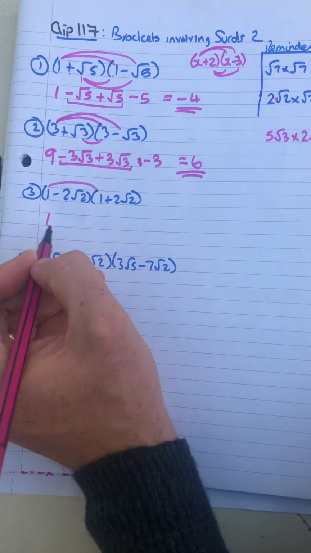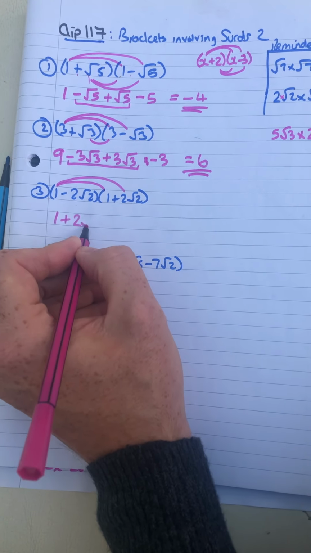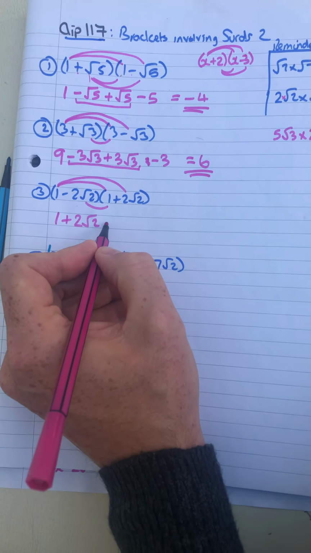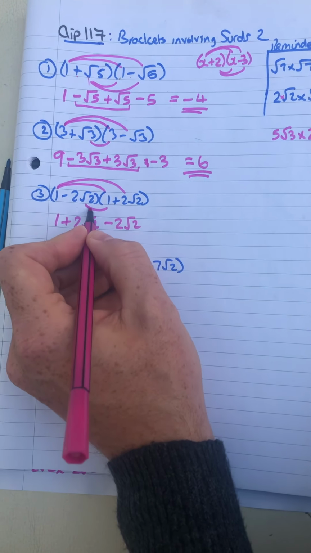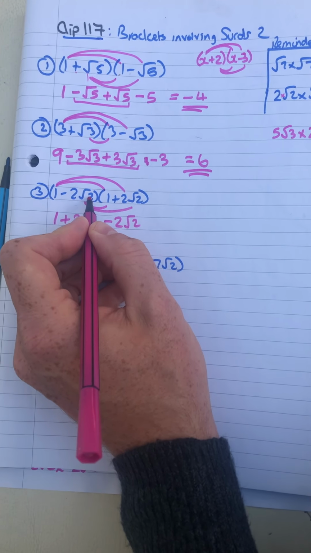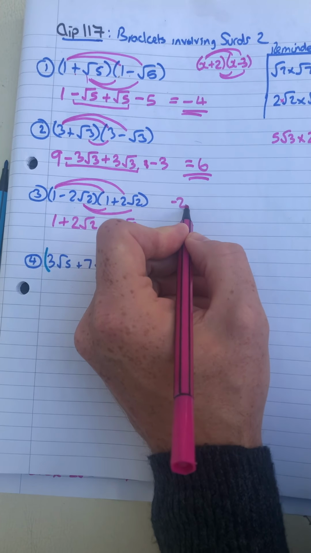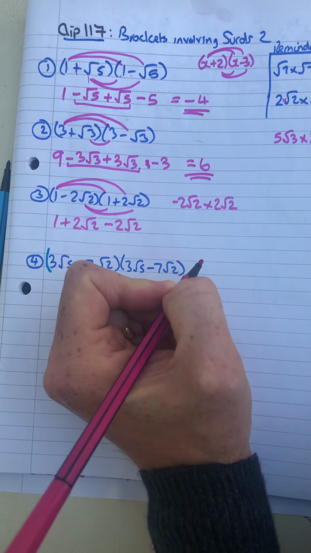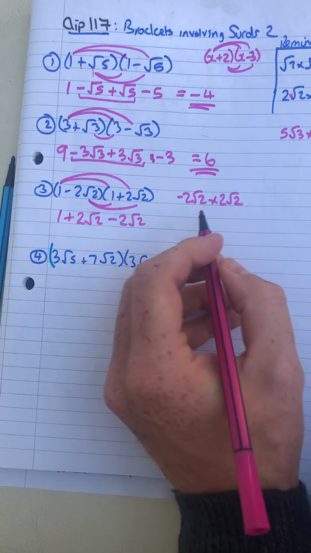Next one. 1 times 1 is 1. 1 times 2 root 2 is 2 root 2. Minus 2 root 2 times 1 is minus 2 root 2. And then minus 2 root 2 times plus 2 root 2. Right, I'm going to write this one out. Minus 2 root 2 times 2 root 2. So, do the numbers first. Minus 2 times 2 is minus 4.